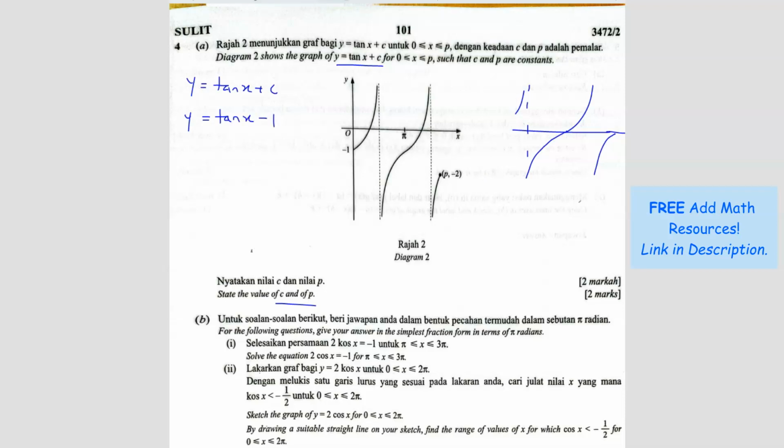And now we want to find p. How do you find p? We can find p by just substituting, because we already know the y value, right? So the y value is -2, so -2 equals tangent p minus 1, and bring the negative over, this -1 becomes +1, so -1 equals tangent p.